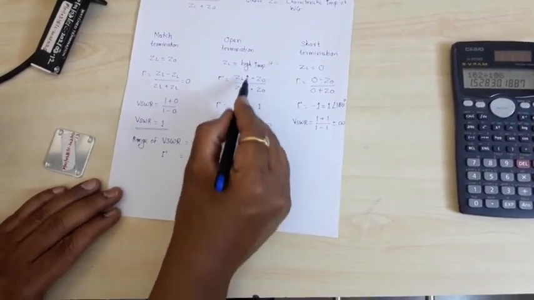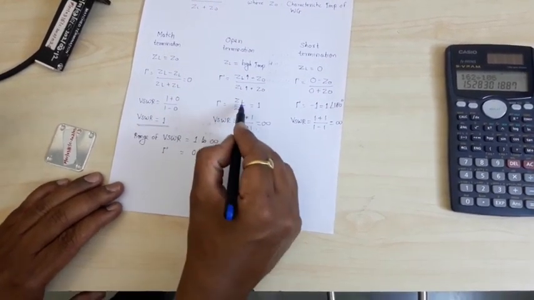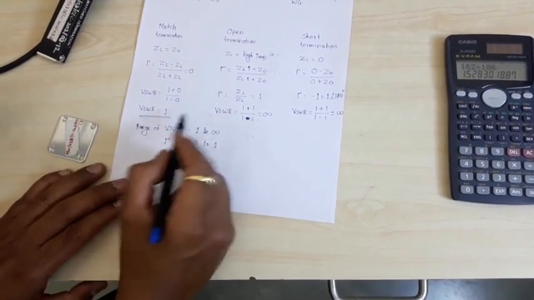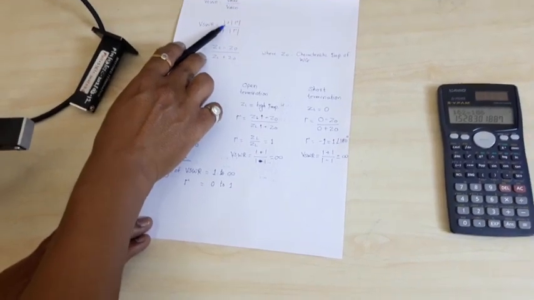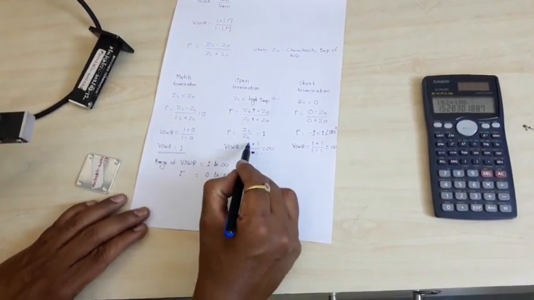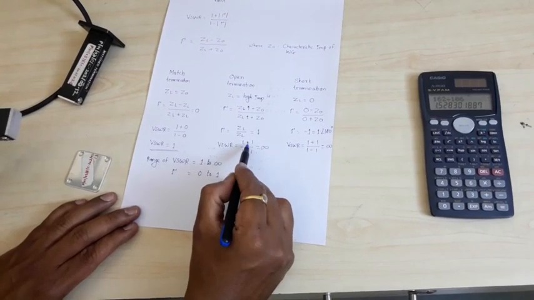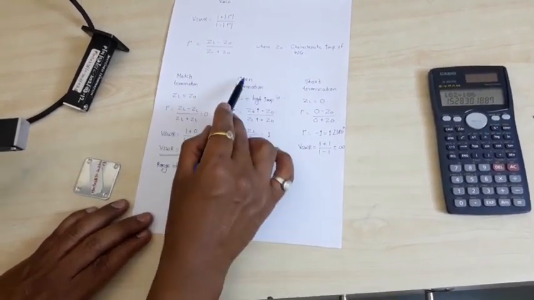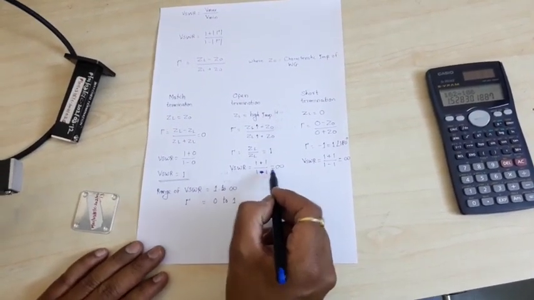So the reflection coefficient becomes ZL upon ZL, which is almost 1. Putting this into the VSWR equation, we get 1 plus 1 upon 1 minus 1, so it is infinity. For a mismatch like open termination, it moves towards infinity.